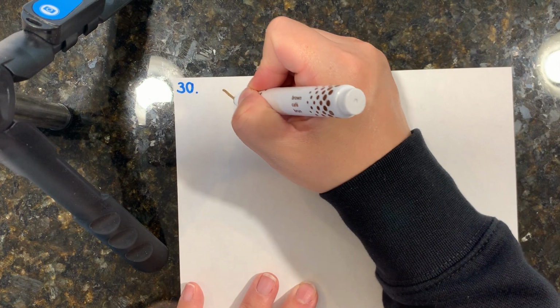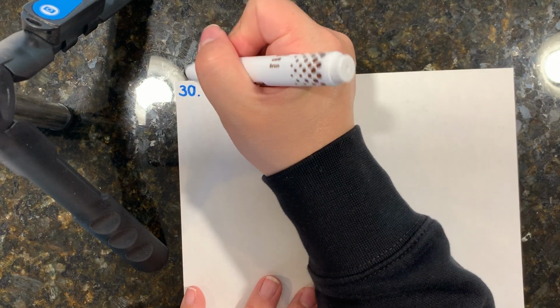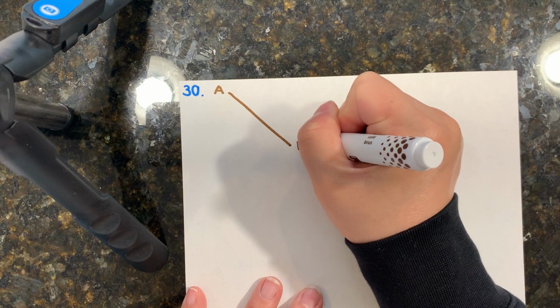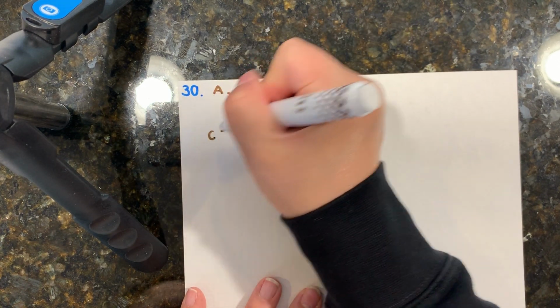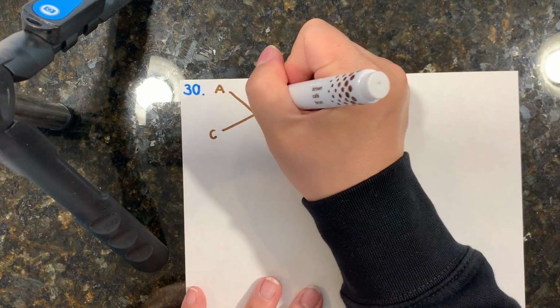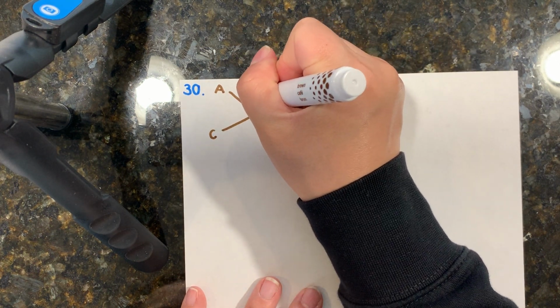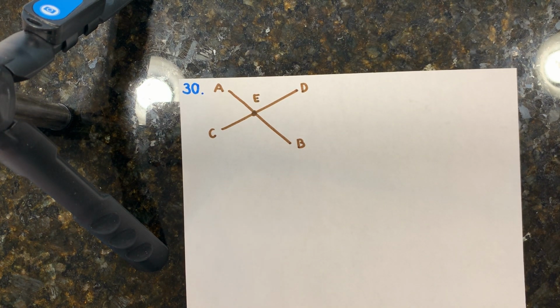Now the last problem that we're going to look at is number 30, and I have to read that problem from the book. So it says, if the line AB intersects the line CD at point E, which of the following pairs of angles need not be equal? So if I draw two lines, let's call this line EAB. And then I'm going to draw another line here, call it CD. And it's intersecting at point E. So it says which ones are not equal.